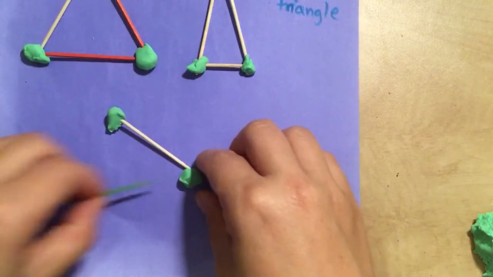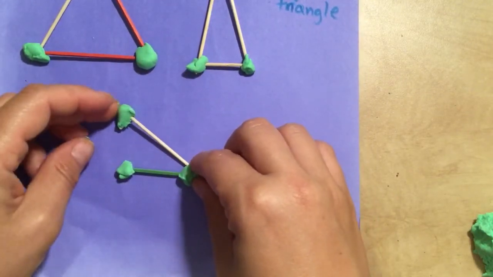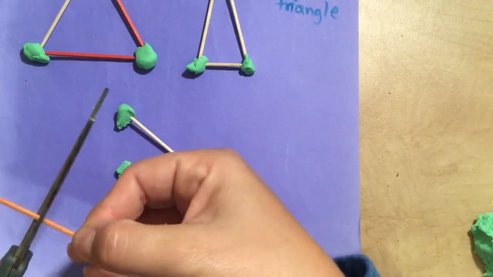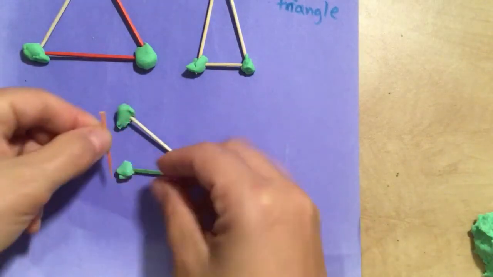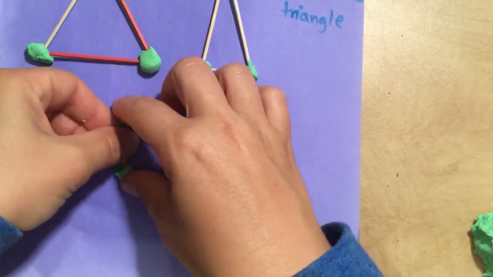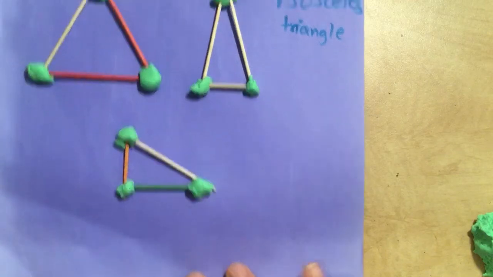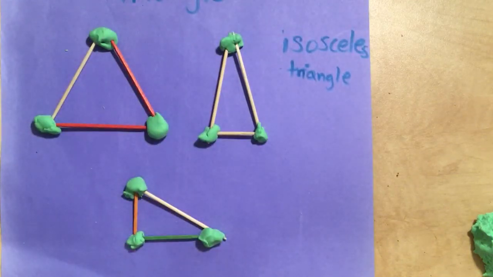Oh, it fell out. My fingers are a little sticky. Then I'm going to cut this one in half again and put that there. And this triangle is called a right triangle. How fun is that?